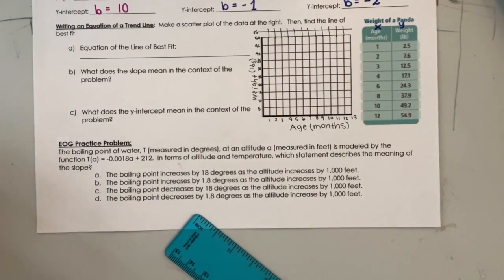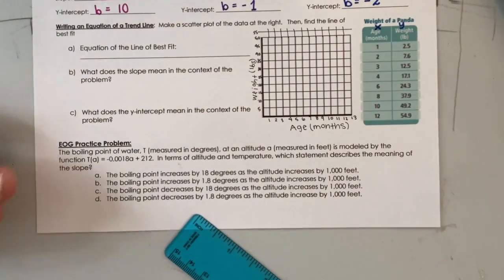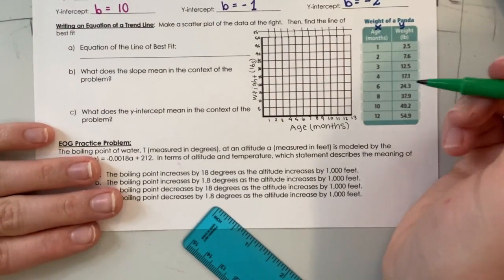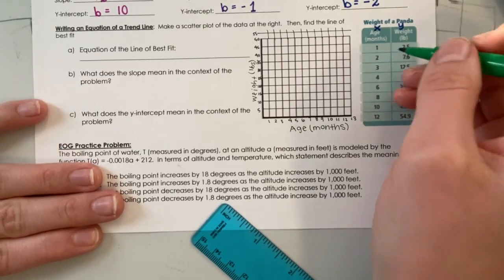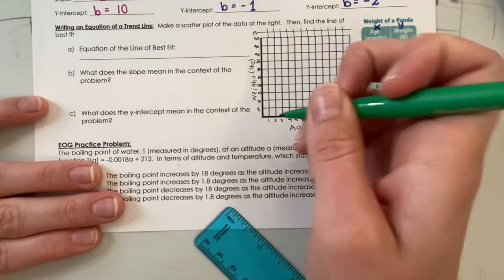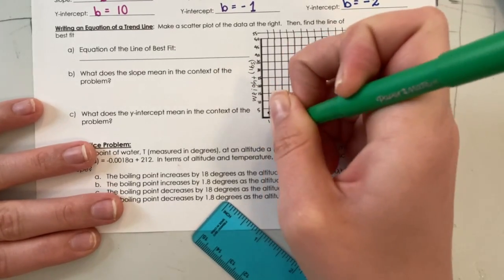And then I'm just going to plot these points. So these are going to be not super precise. We can only do our best guess at these decimal points. So I'm going to go at 1, 2.5. So that's going to be about between 0 and 5.